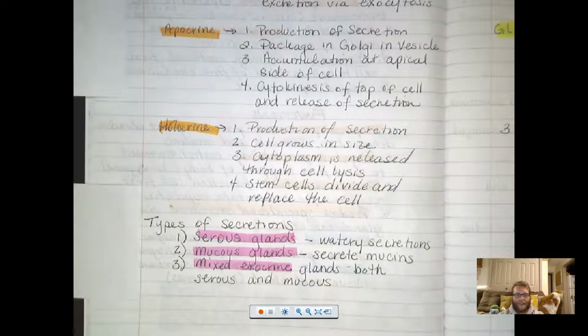Serous glands, generally a serous fluid is something that's very loose, very thin. So think like sweat. Sweat is an example of a serous fluid. It's very thin, it carries a lot of dissolved substances, and it can move very quickly.